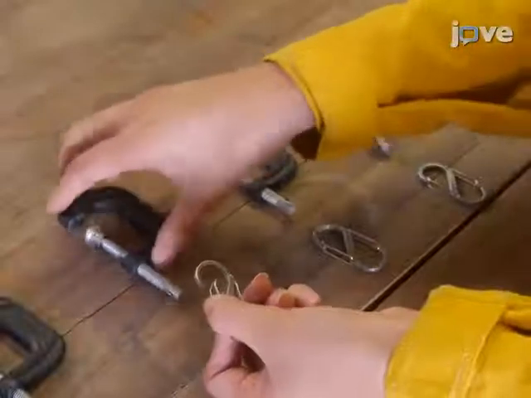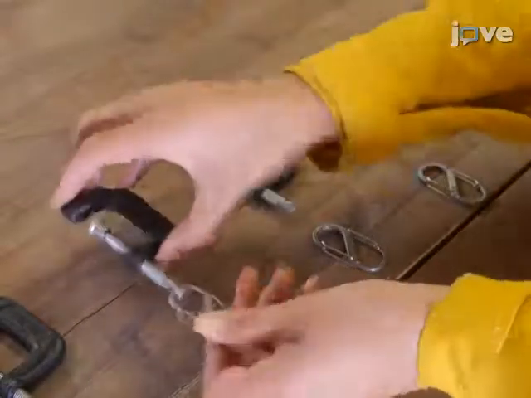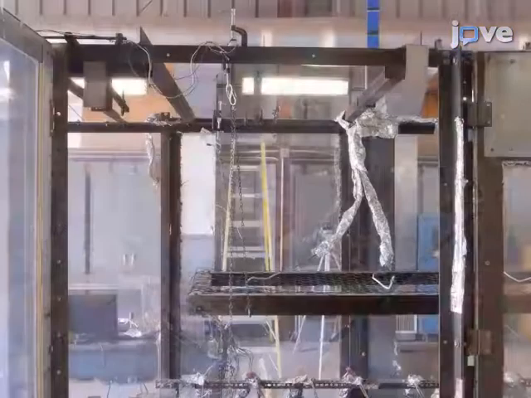To begin, modify 4 C-clamps by attaching dual spring gate carabiners through the pinhole at the clamp screw end. Use these carabiners to suspend the crown fuel bed.